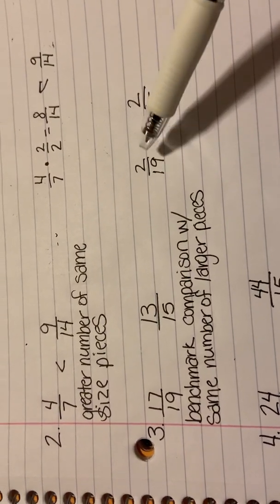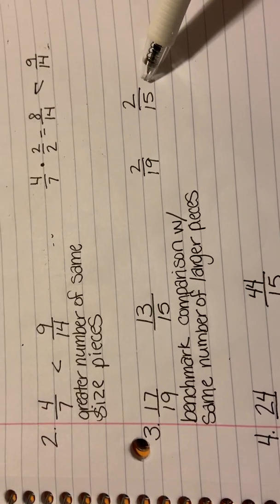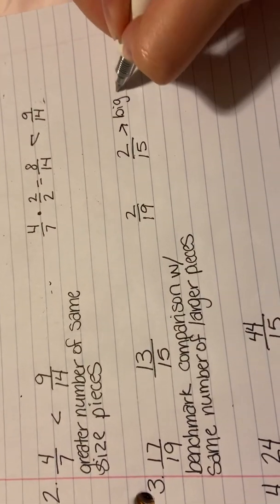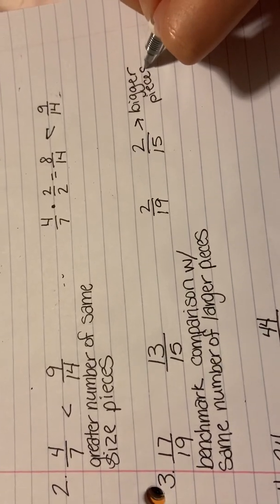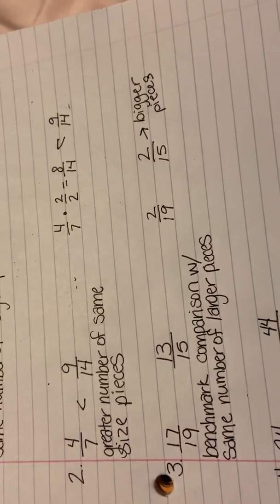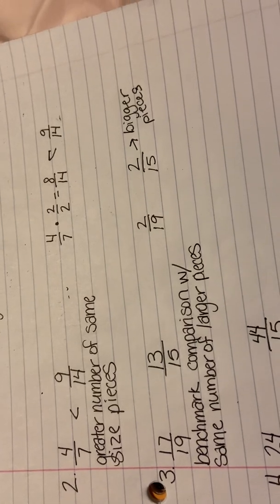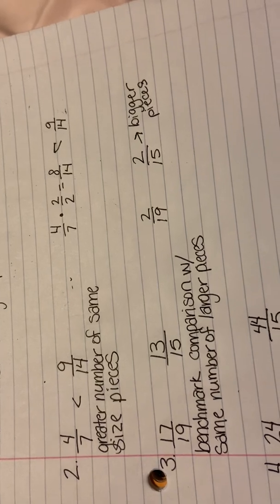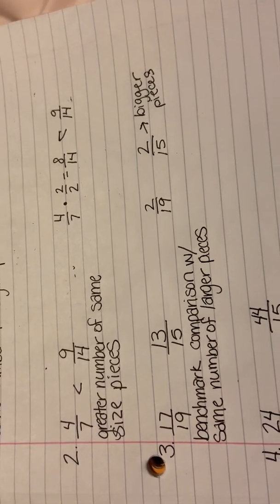So when we compare 2/19 to 2/15, we know that the 2/15 is a bigger piece. We need to recall that we are looking at the missing piece of the fraction. So since the 2/15 is a larger piece, that means that it has more missing.